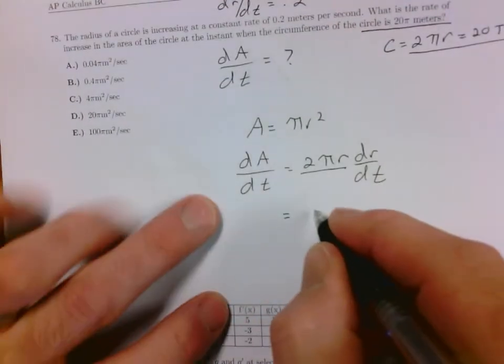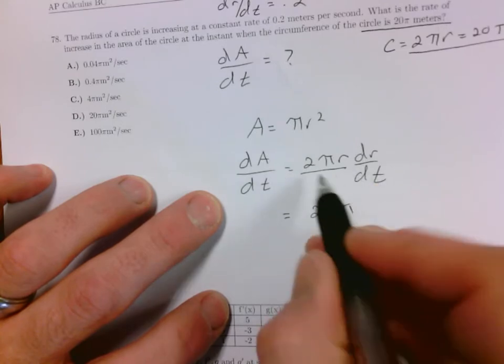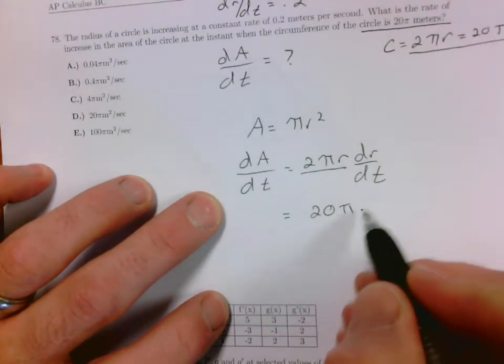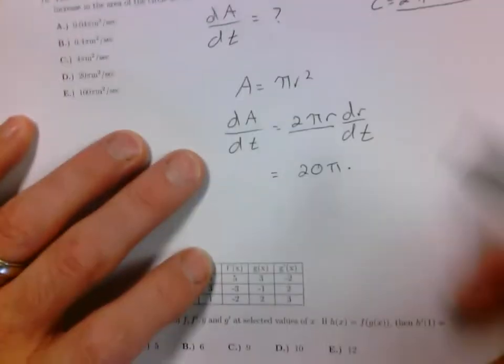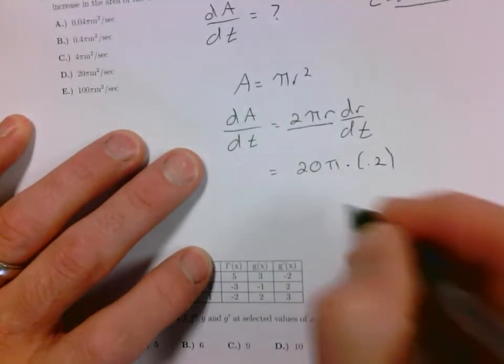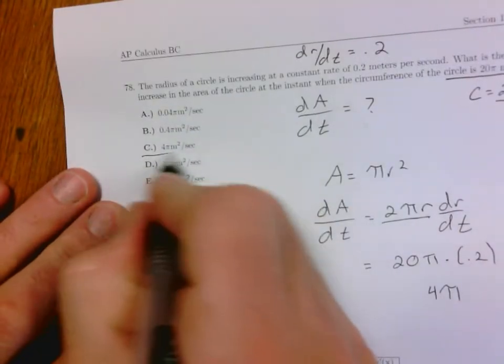So I plug it in. So this is equal to 20 pi, because that's what 2 pi r is equal to, times dr/dt, and dr/dt from up above is 0.2. When you multiply it out, you get 4 pi. So you come over here, and your answer is C.